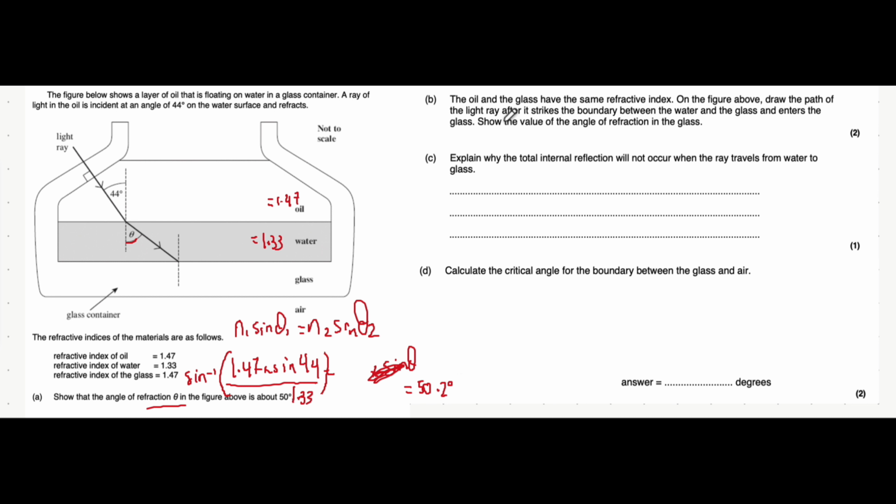Moving on then, it says the oil and the glass have the same refractive index, which is true. They both have 1.47. On the figure above, draw the path of the light ray after it strikes the boundary between the water and glass. So it's asking you to draw like this line here. Show the value of the angle of refraction in the glass. Well, because it has the same refractive index as oil, that means that it will make the same angle of refraction as this angle of incidence here.